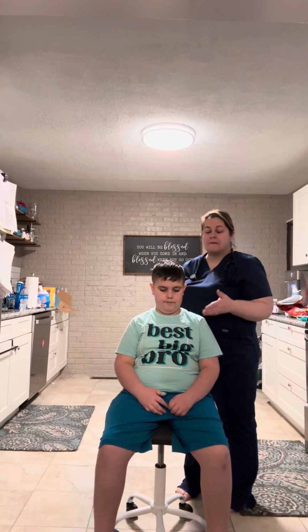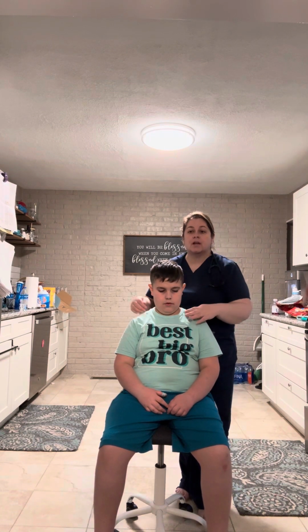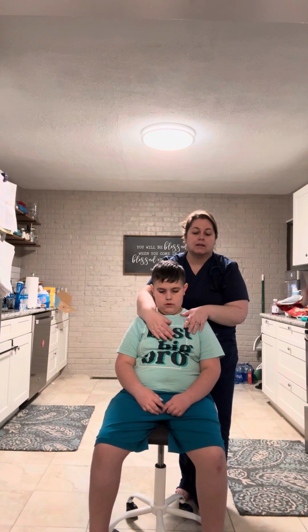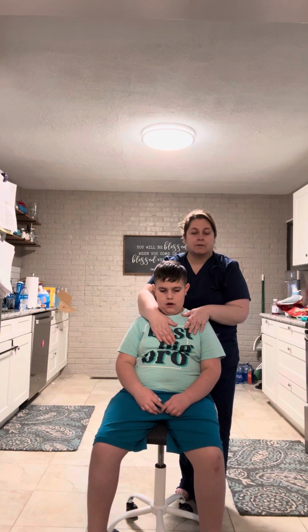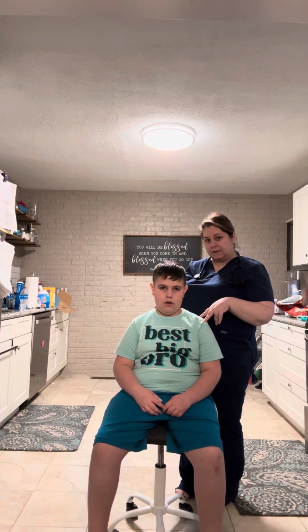If I could not find the point of maximal impulse, we could percuss the chest and find the outline of the cardiac silhouette so that we could find it better that way. But since I can feel his, we're also not going to do that.